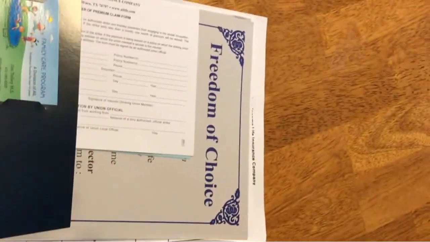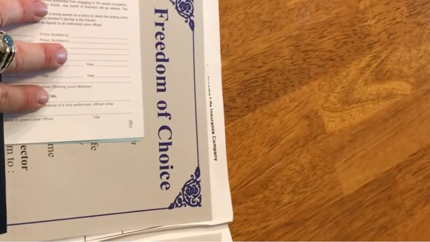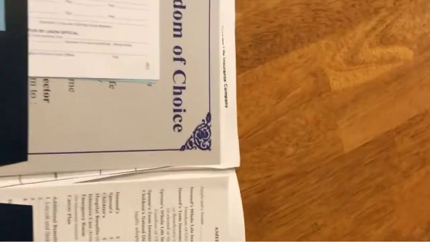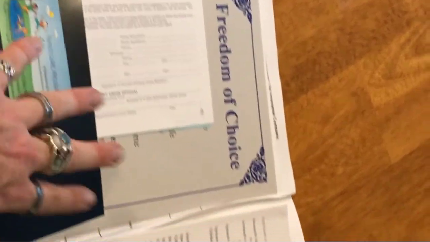Alright, so I'm going to show you how to make a folder here. This is a folder that's already made up. I'm going to open this up right here, so that's kind of what it looks like. I like the appearance when it opens up like this, with the freedom of choice on the left and the layoff waiver and strike waiver here, the summary sheet. Some people like to put the freedom of choice certificate over on the right. Me, like I said, I like to have it on the left.